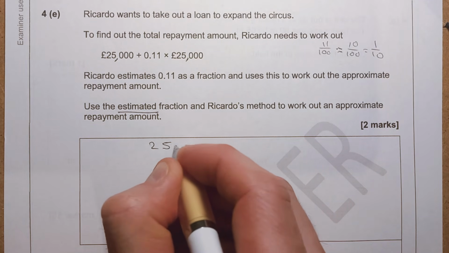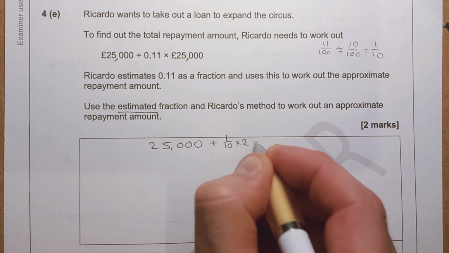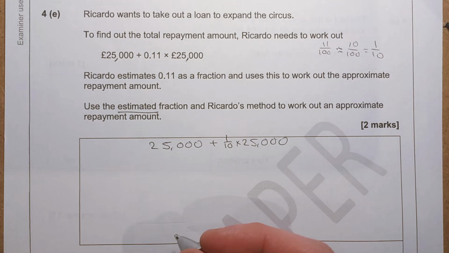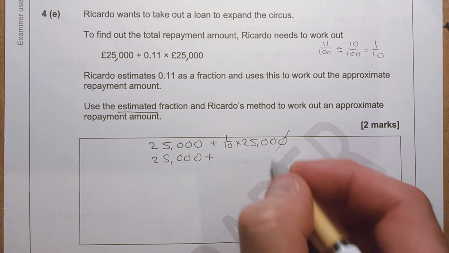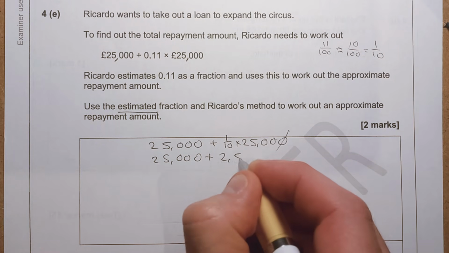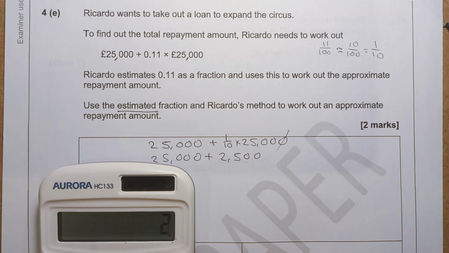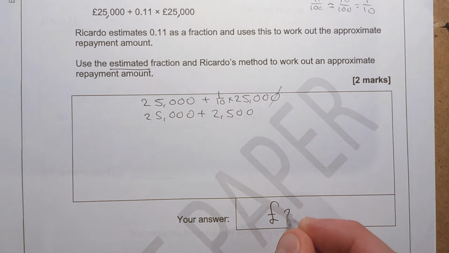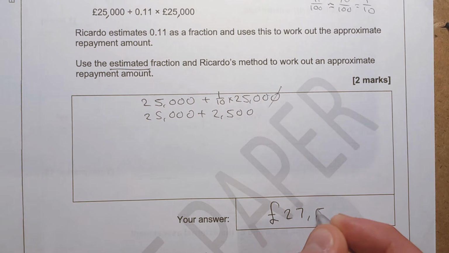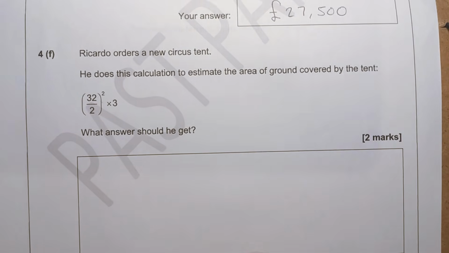Okay, so the calculation we've got is going to be 25,000 plus 1/10 of 25,000. So let's keep the 25,000 as it is. 1/10 of it, you're just going to cross a zero off. You can do that with your calculator, but we shouldn't need to. But I'm going to do the addition on my calculator now. So 25,000 plus 2,500. And we get a total of £27,500. Okay.